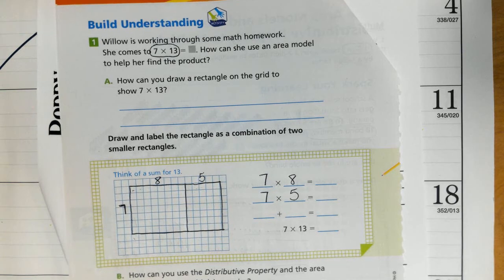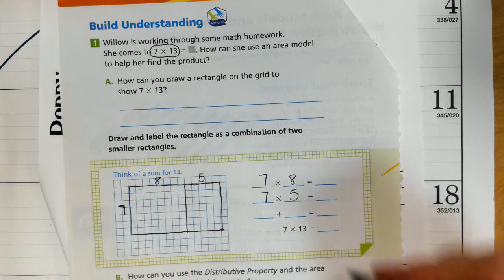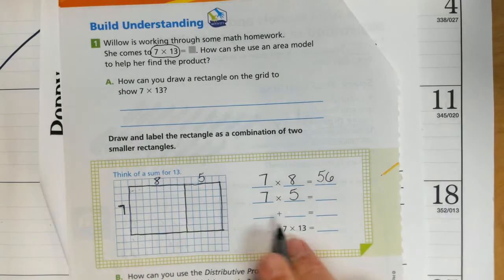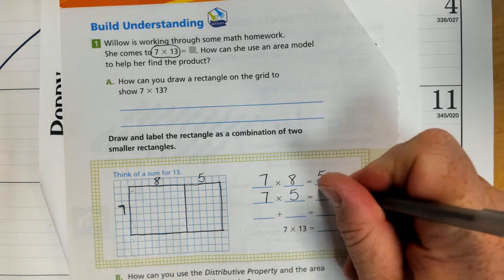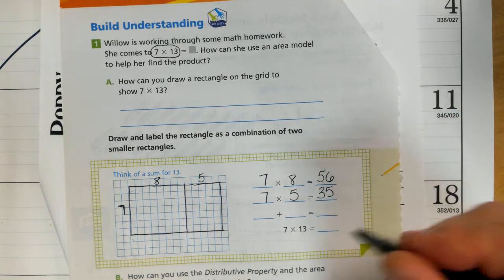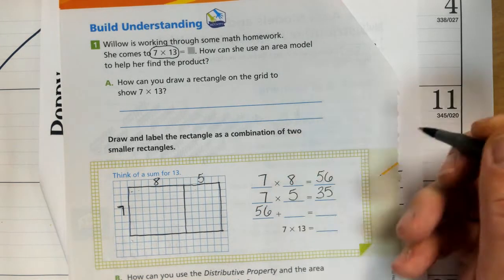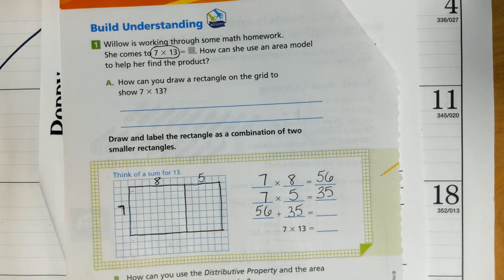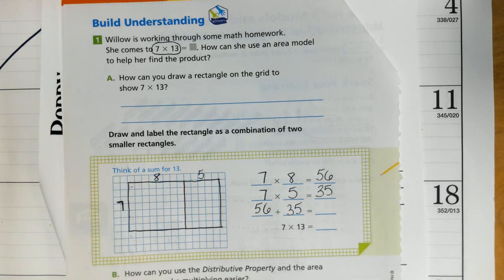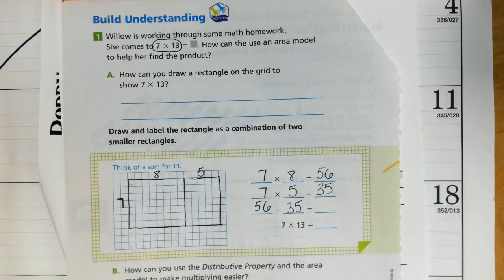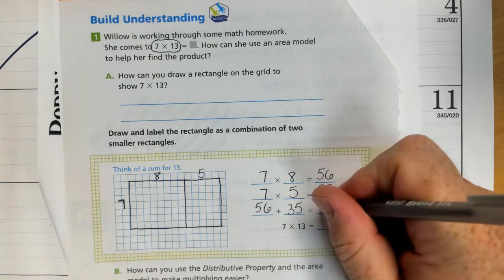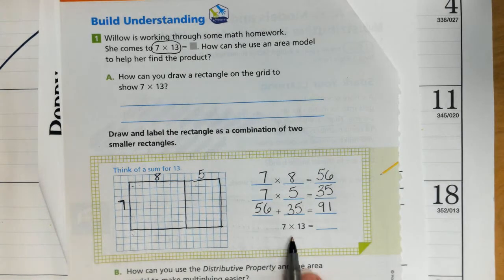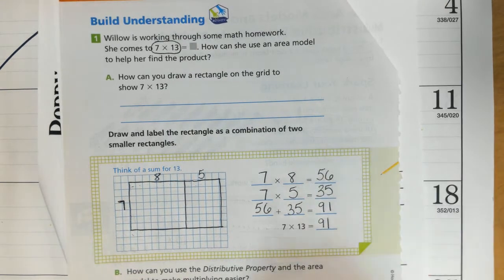All right, now 7 times 8, 56. Good. 7 times 5, 35. So now I'm going to take these 2 partial products that I have. They're part of my answer, 56 plus 35, and that will tell me my total product for 7 times 13. Okay? Take a moment and add those numbers together, and you will find that it equals 91. Therefore, 7 times 13 is 91.